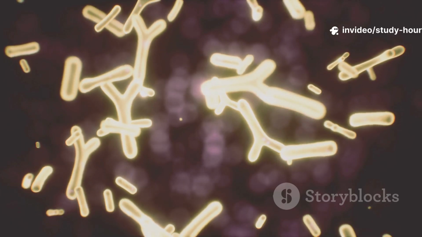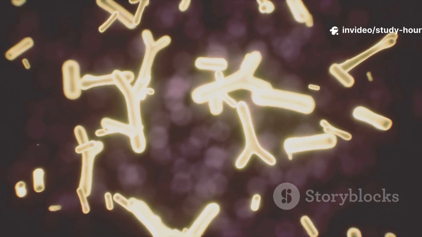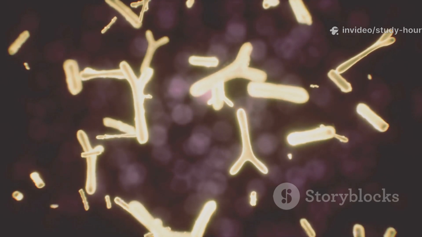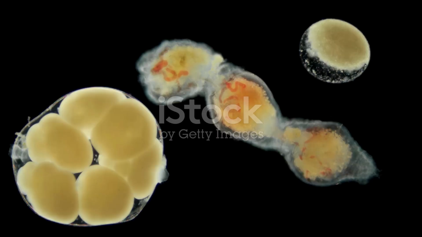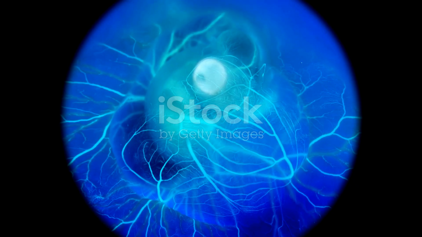Without gastrulation, this fundamental process, complex animal life as we know it simply wouldn't exist. It's a cornerstone of multicellular organism development. Let's meet the three primary germ layers: ectoderm, mesoderm, and endoderm, the primary colors of development.